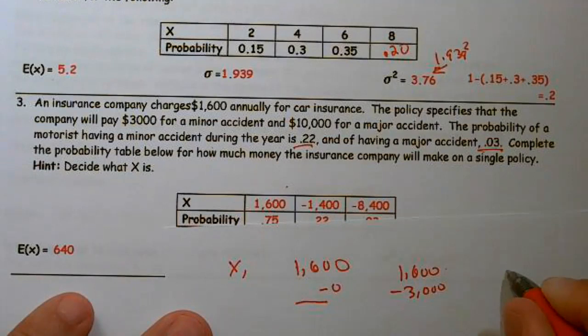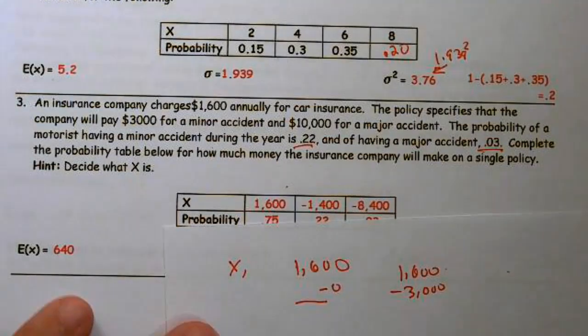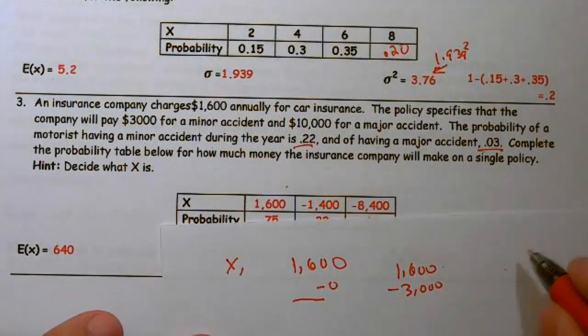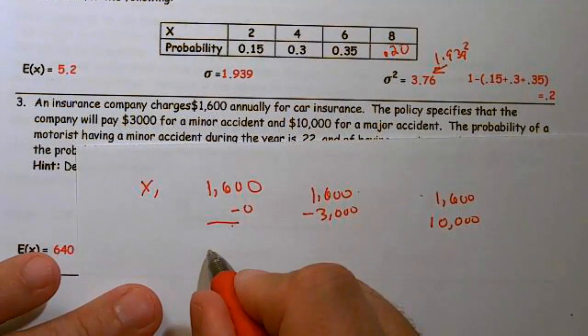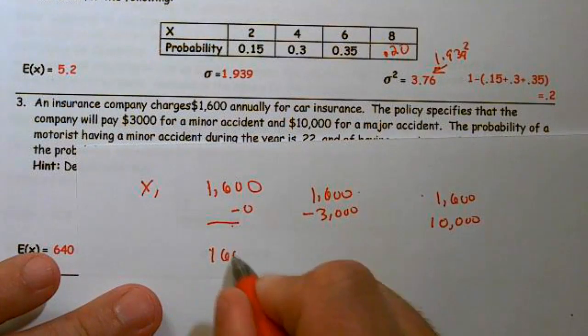And if you happen to have a major accident, they're taking in $1,600, but they're paying out $10,000.